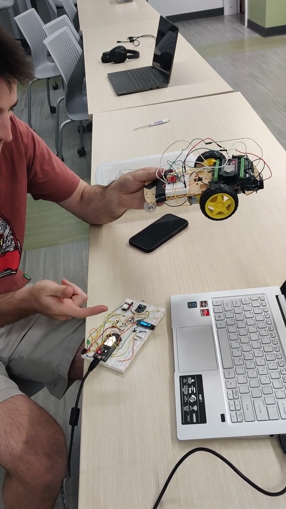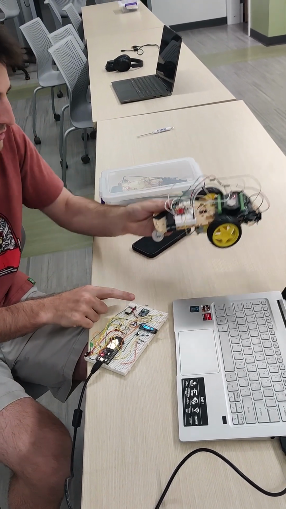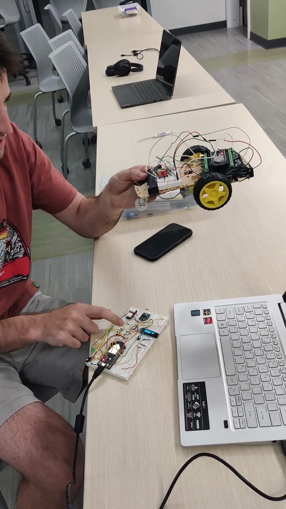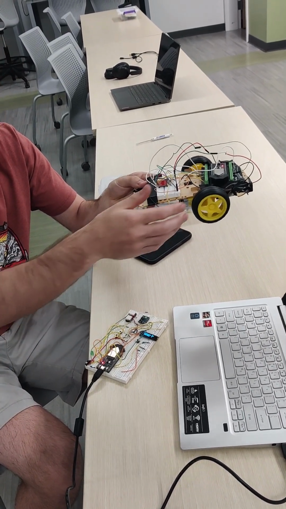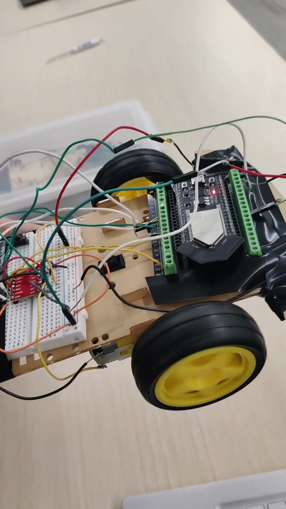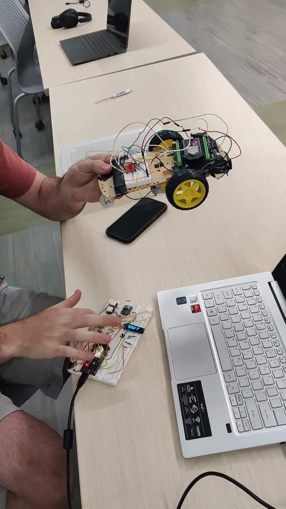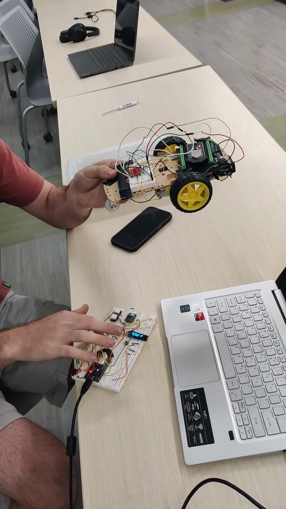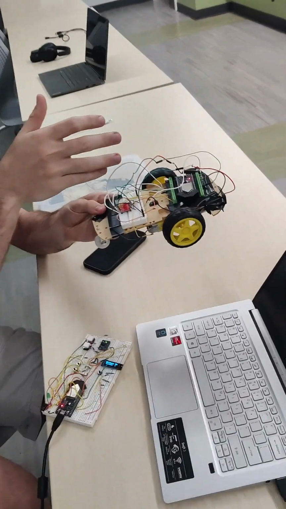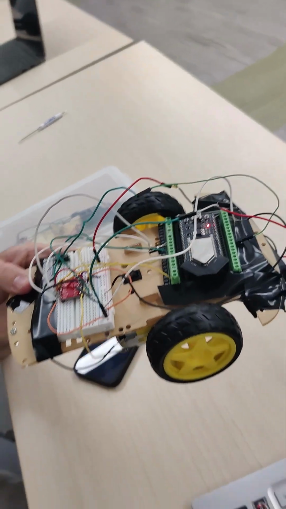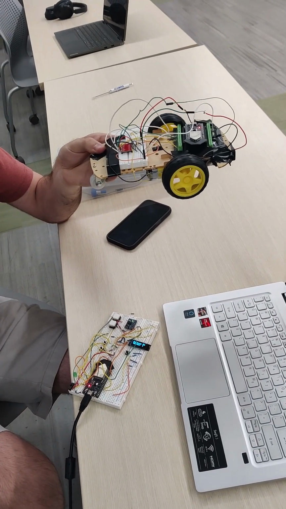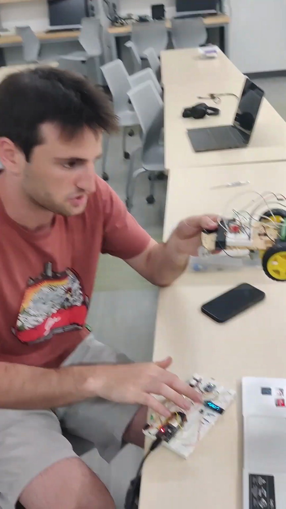We could stop it with another press. This will make it go backwards. This can make it go right. One motor is moving more than the other, which is making it turn. We can't really see that right now. And then if we use this, we have the opposite, this motor is moving more, so it's moving left. So yeah, that's basically how it works for the manual mode. Now Sid will be going over the gesture mode.